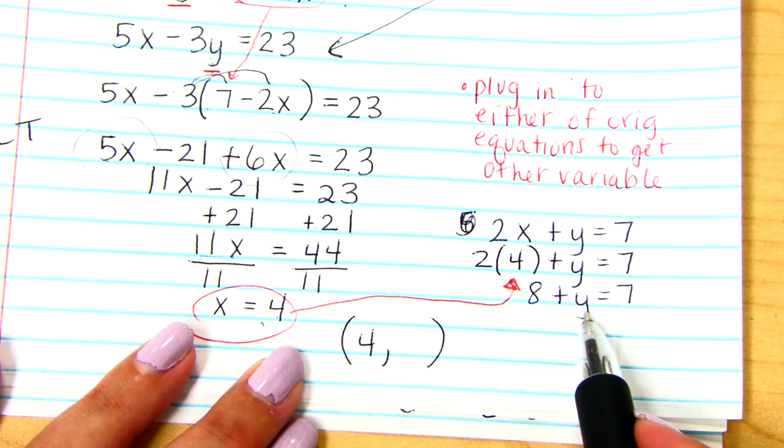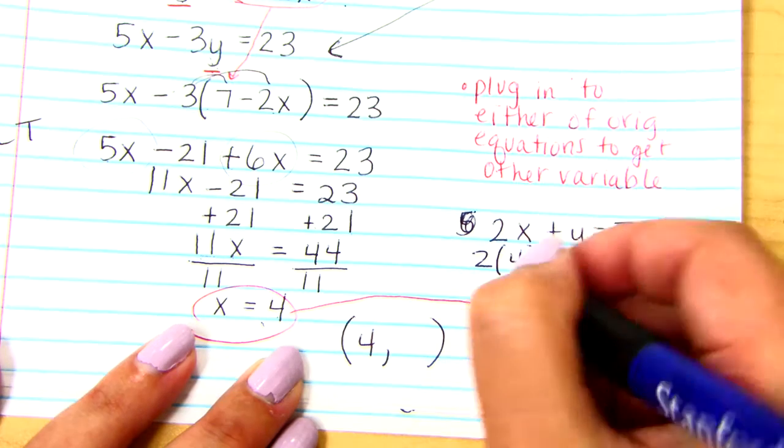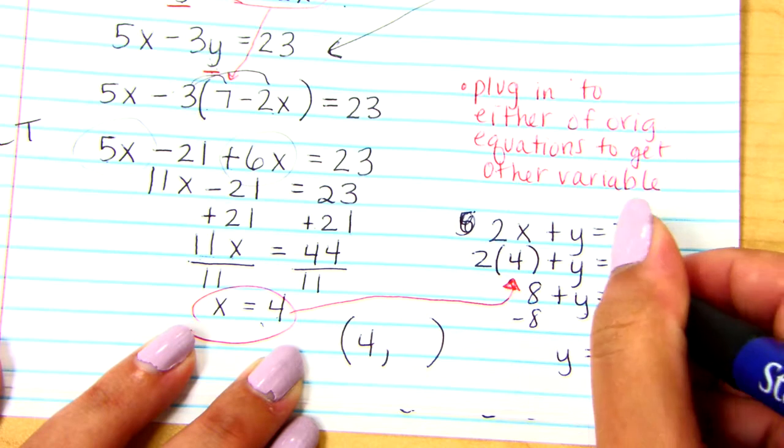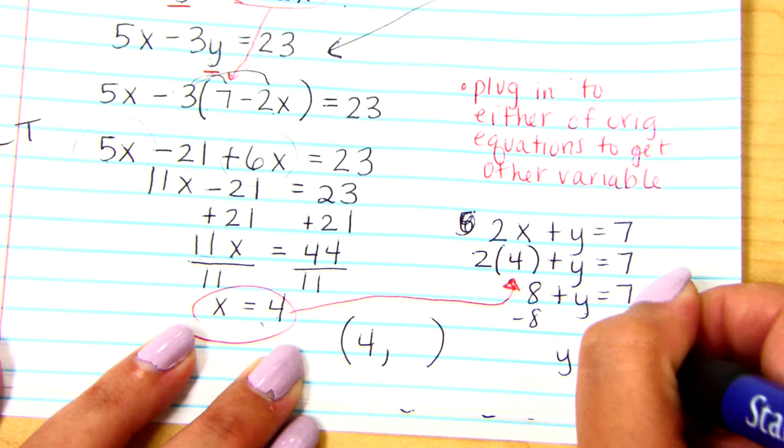Okay, now we're trying to get y alone. So we're going to subtract 8 on both sides. 7 minus 8, negative 1.